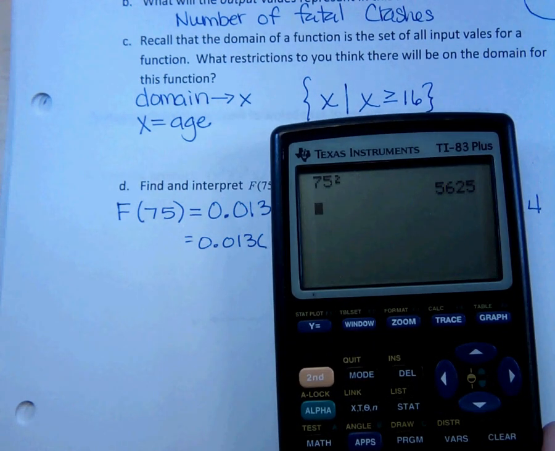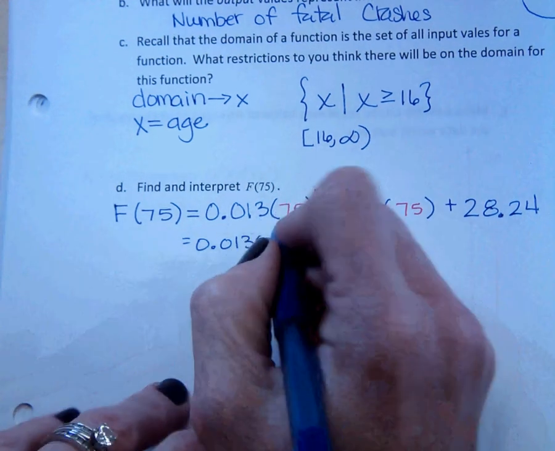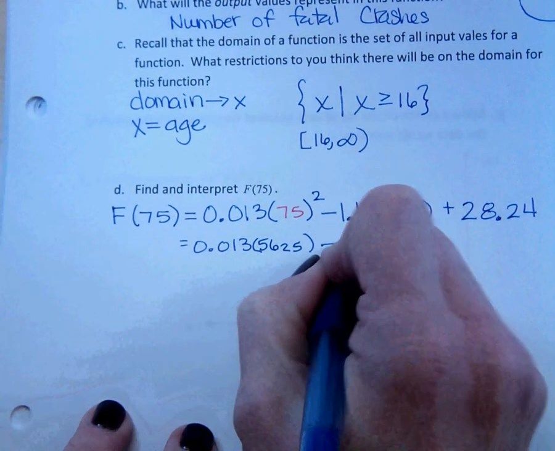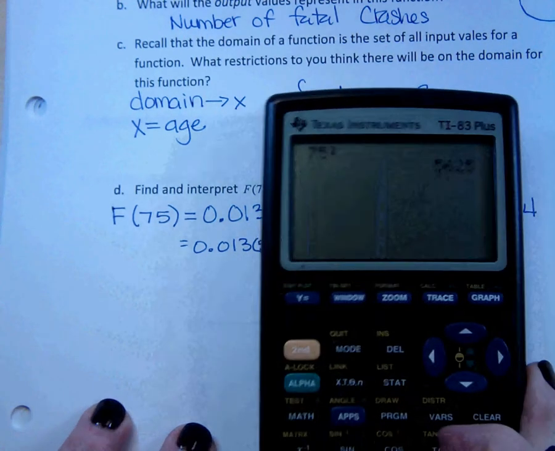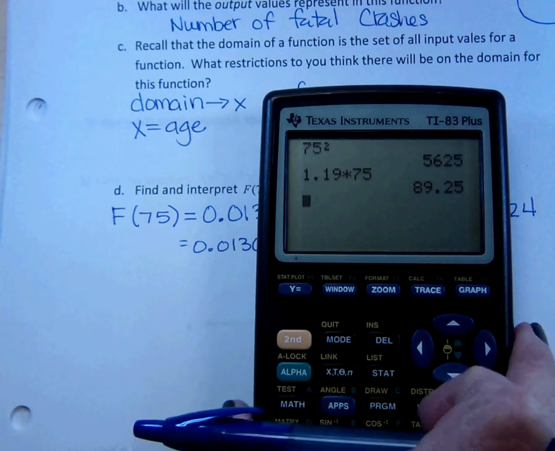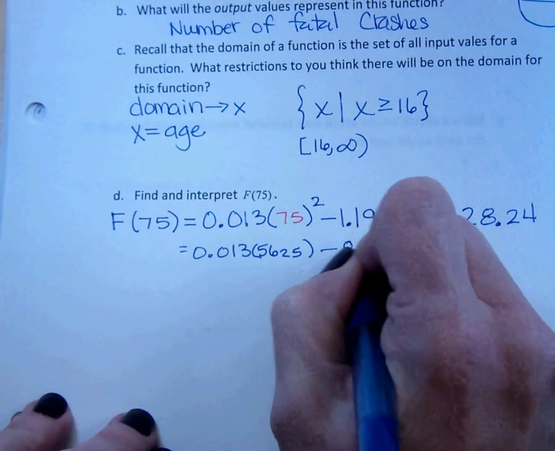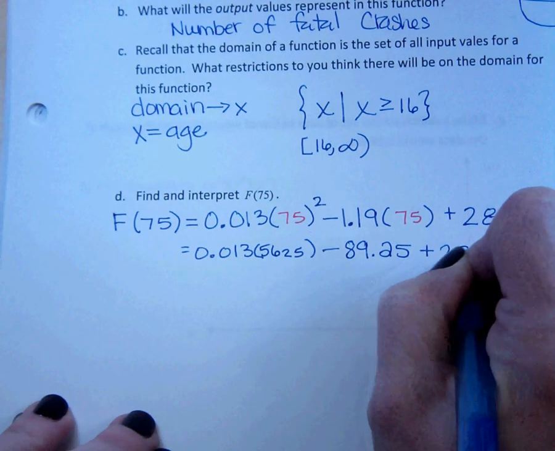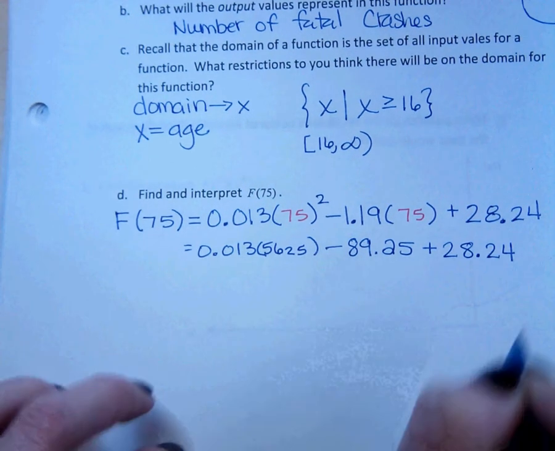So 5,625. Okay, and then I can do this multiplication next. I can do the 1.19 times 75. Gives me 89.25. And then plus my 28.24.